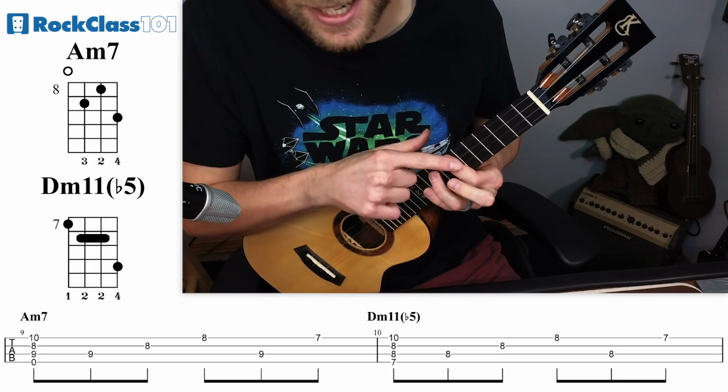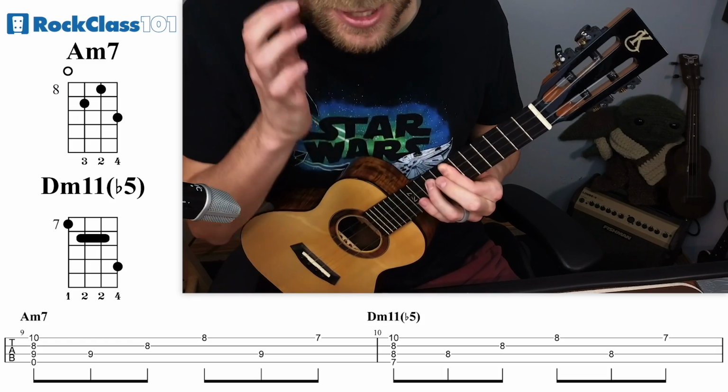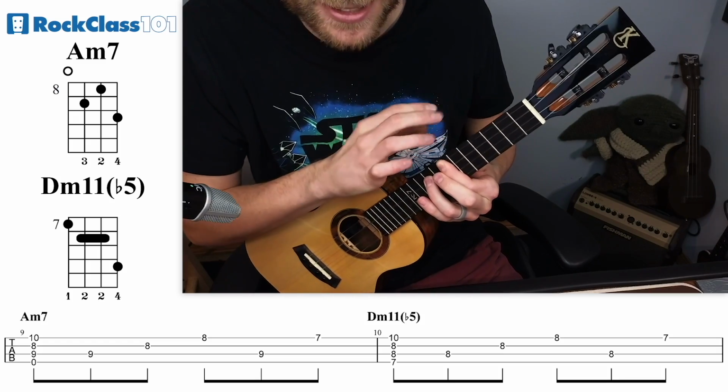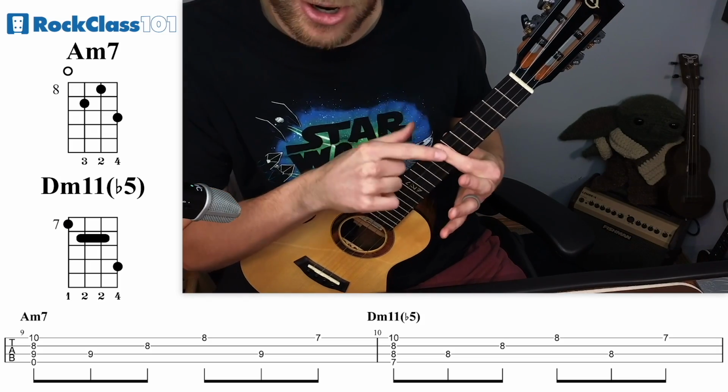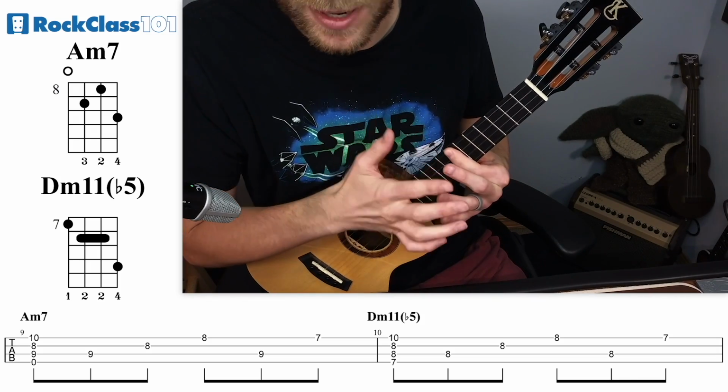Now, why did I bar here on 7? Well, the next chord here, this beautiful D minor flat 11. Oh my word, what are we doing? Well, this index finger needs to play the 7 on the G. So by barring for that 7 on the A, we're set. We're ready to go there.